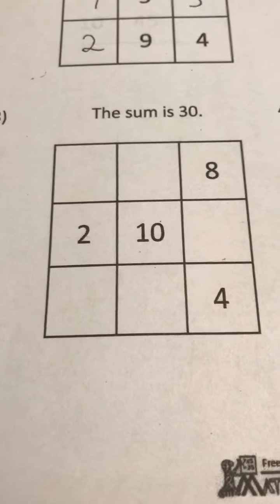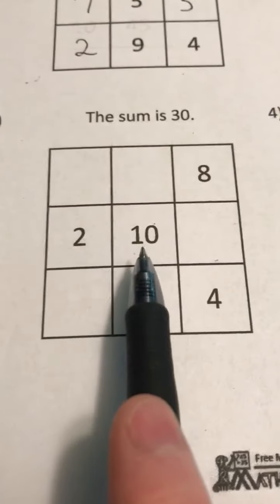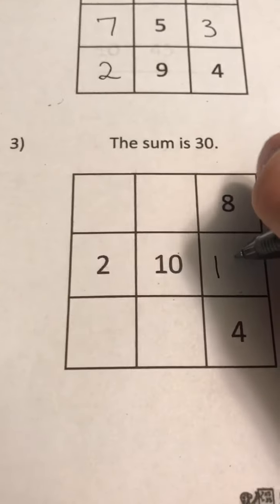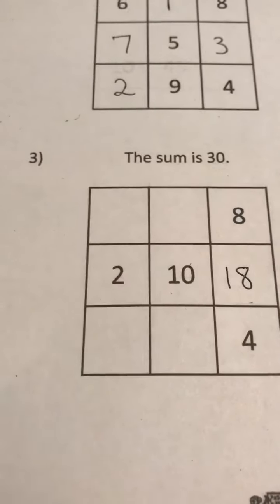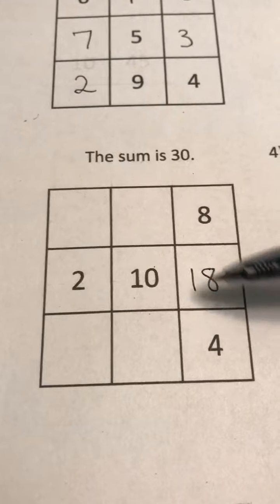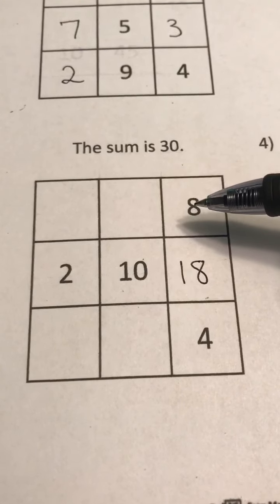Now we're adding up to 30. So let's look at this middle row right here. 2 plus 10 is 12, so I need 18 more to get to 30. I'm going to assume this column adds up to 30. 18 plus 4 is 22. 22 plus 8 is 30, so we're good there.